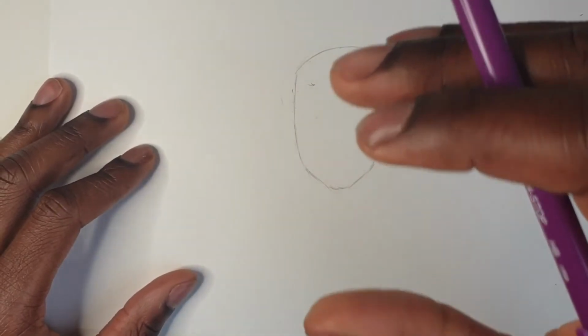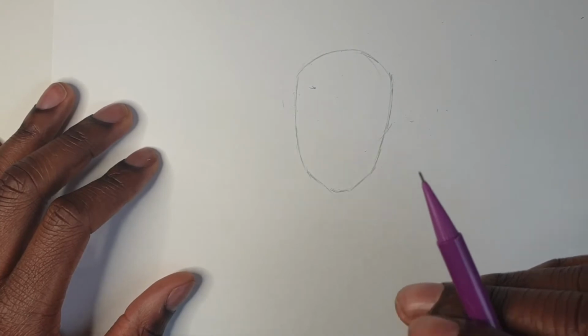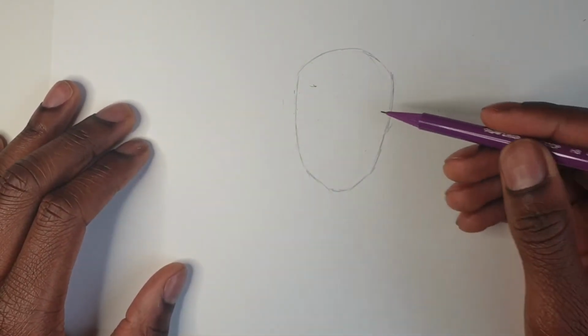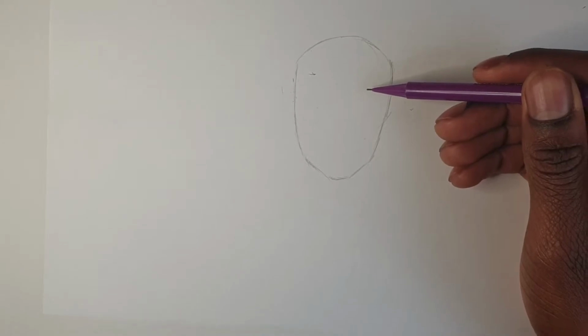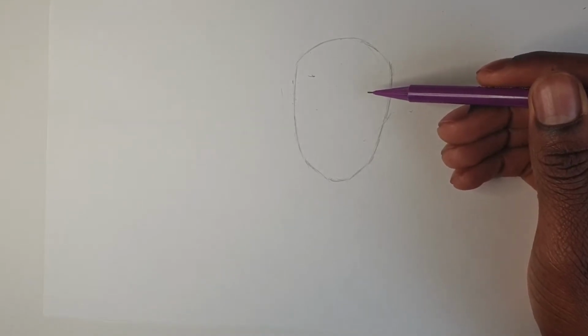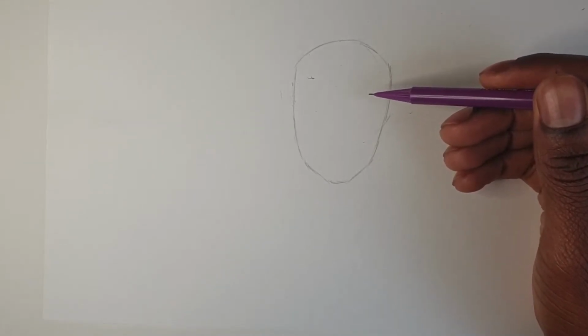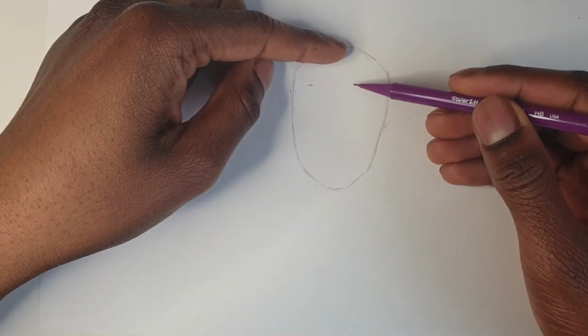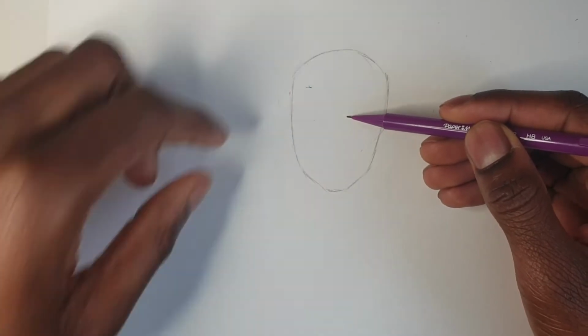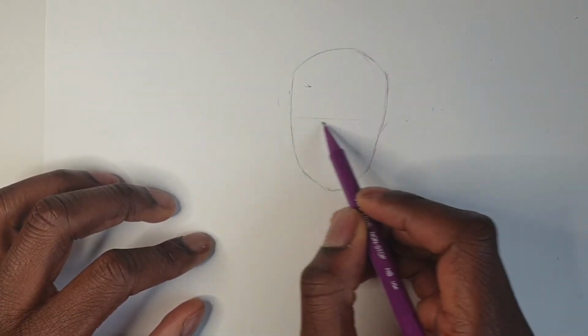Now the eyes are typically halfway down the head. Okay, most people make the mistake and think that it's about a third. That's incorrect. Okay, the eyes may not be halfway down the face, because your face tends to start where your hairline is, but it is halfway down the head, the actual top of your head. So from here, we'll just eyeball about halfway. It's about here. There we go.